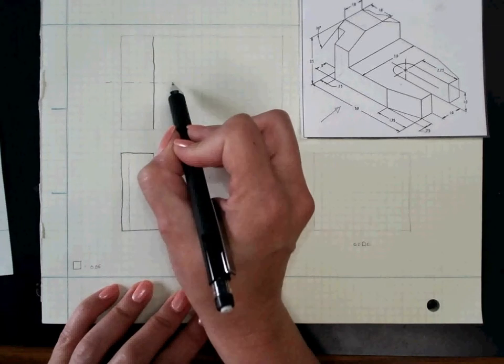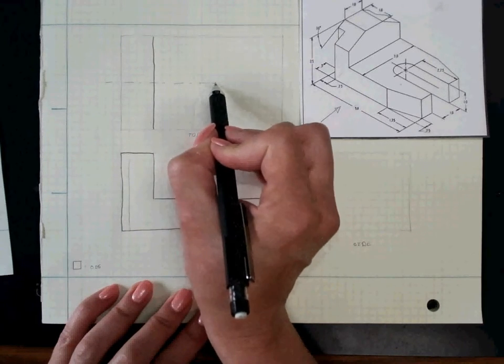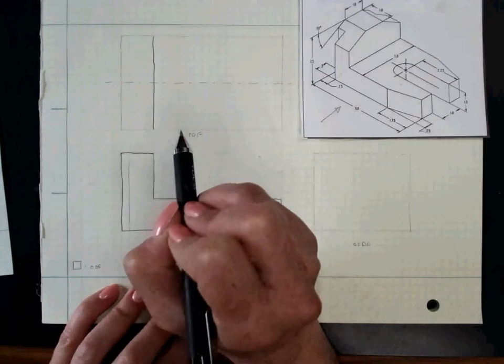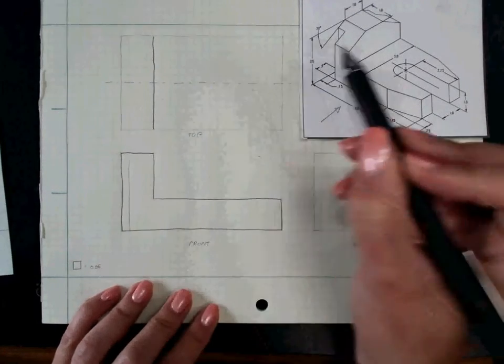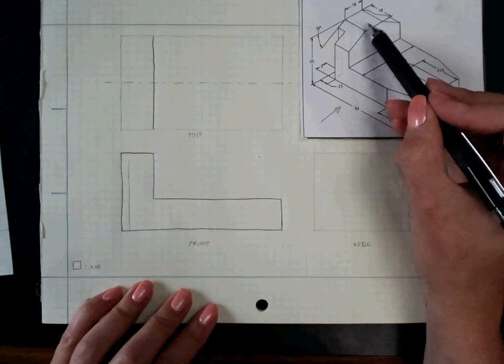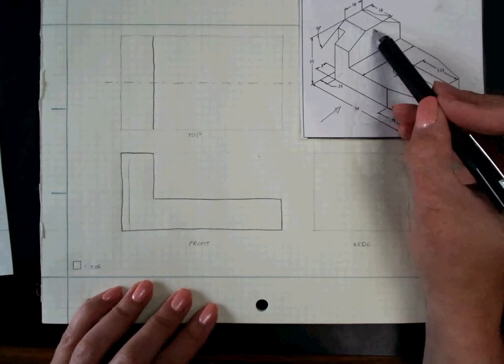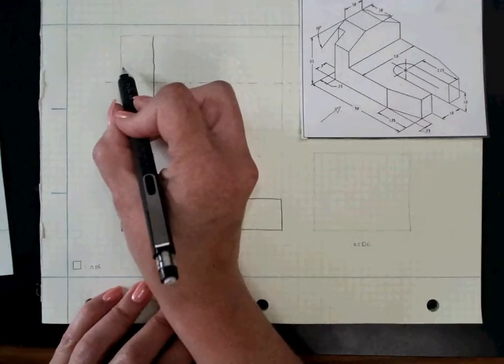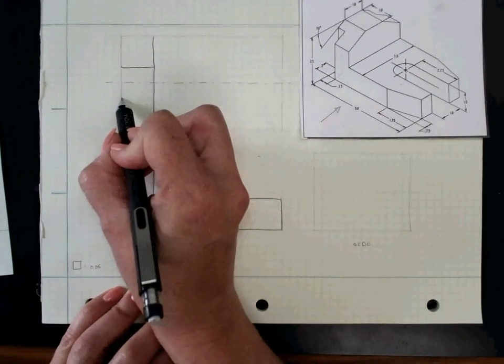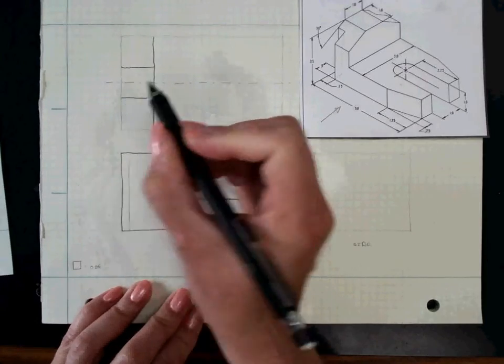And we'll just sketch in a quick center line. Center lines are typically long, short, long, short. So that's what I used here. And the reason we did that is because this guy is a 1 inch block that is centered. So we've got an edge 1/2 inch from each side of the center.